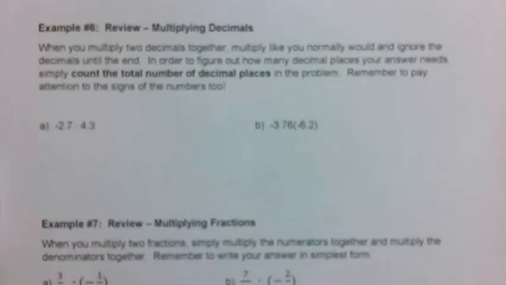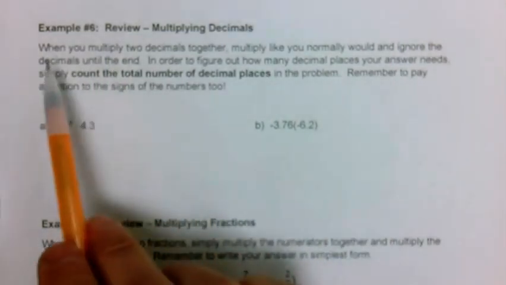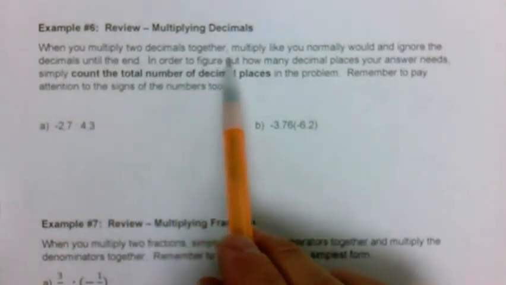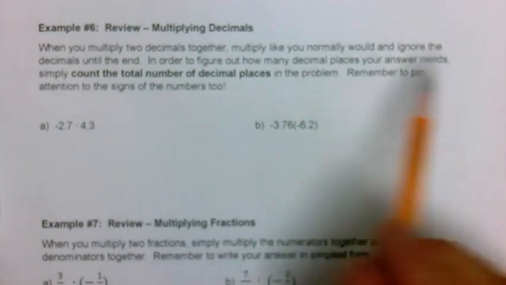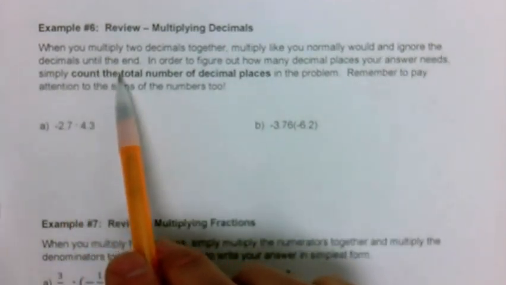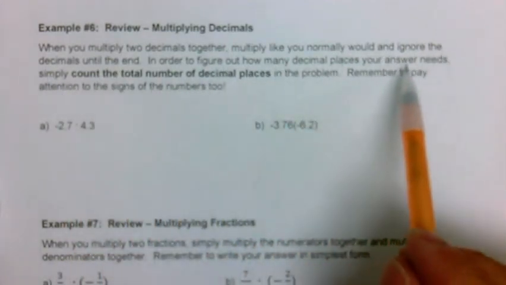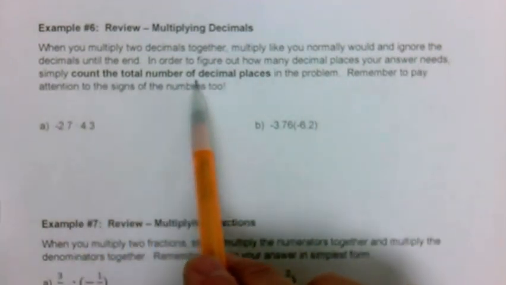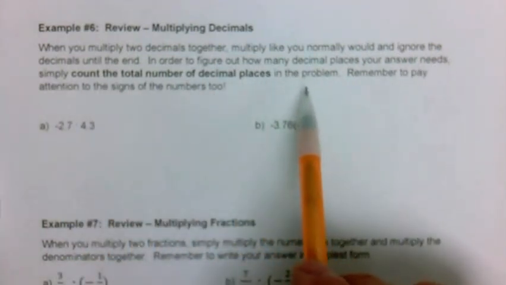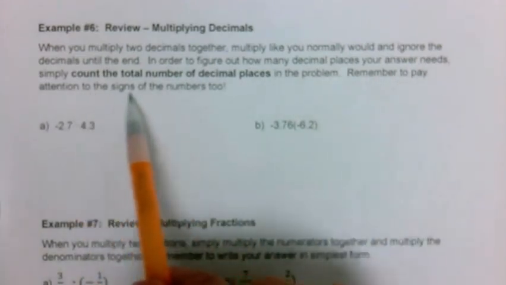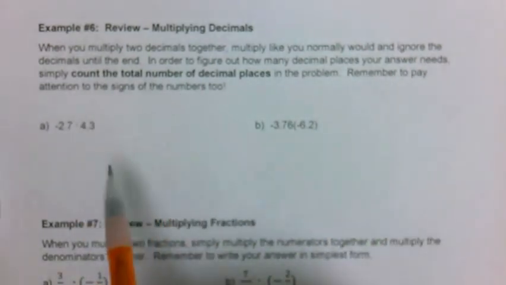Let's do a review of multiplying decimals together. When you multiply two decimals together, just multiply like you normally would and ignore the decimals until the end. In order to figure out how many decimal places your answer needs, simply count the total number of decimal places in the problem. Also, remember to pay attention to the signs of the numbers as well.